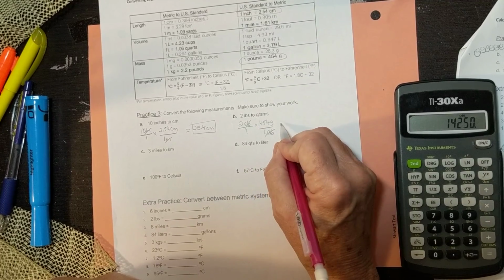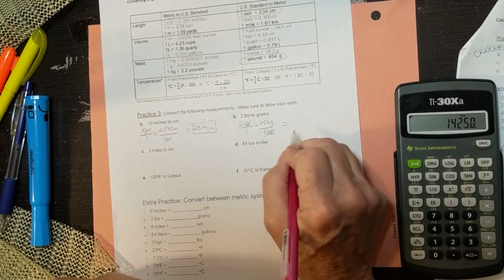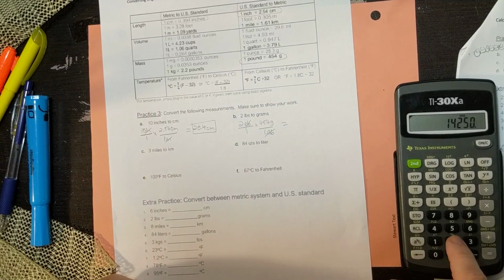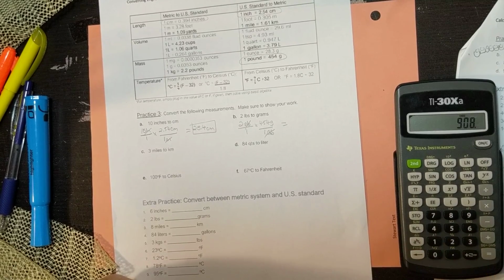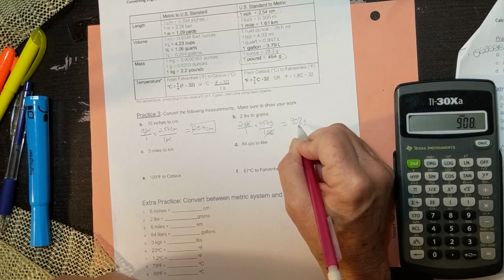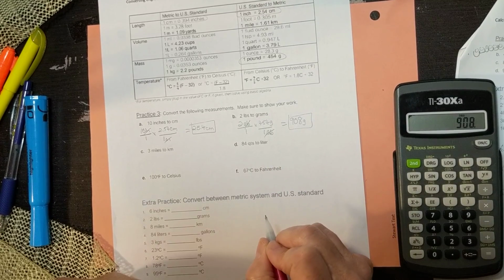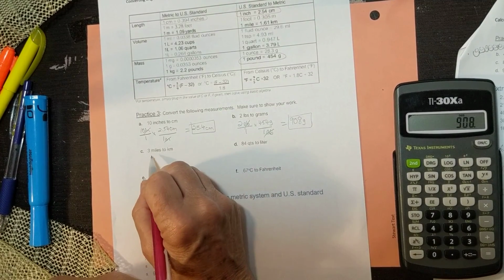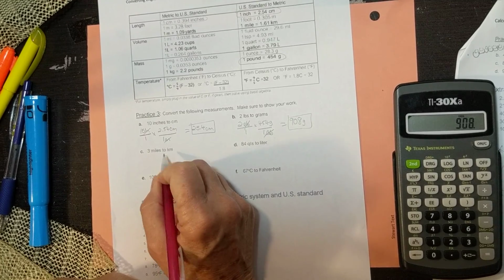These will cancel. One's in the numerator, one's in the denominator. Multiply your numerators, multiply your denominators. So when you multiply those two together, you get 908 grams.